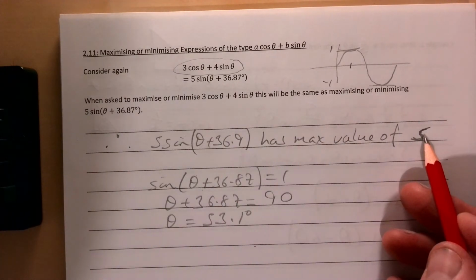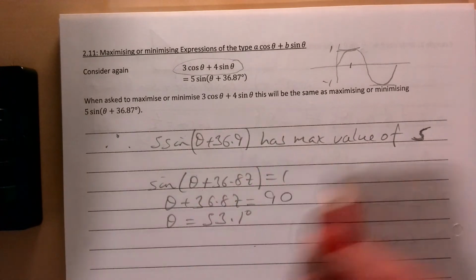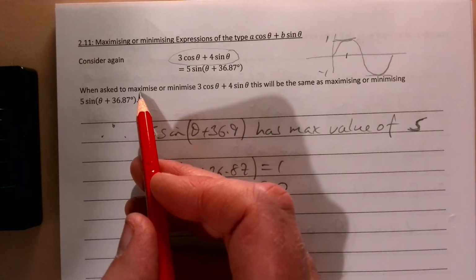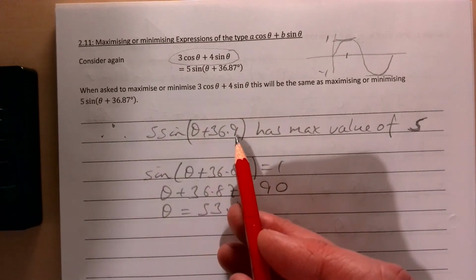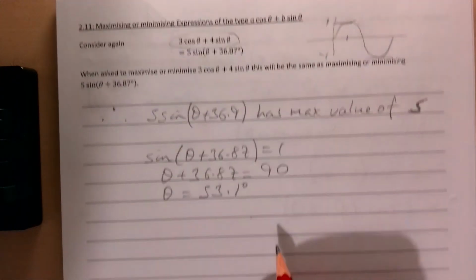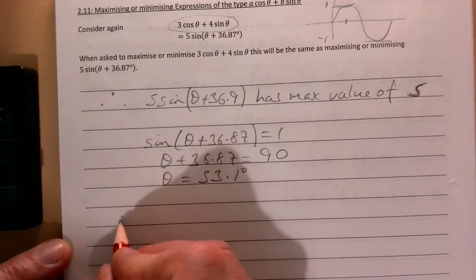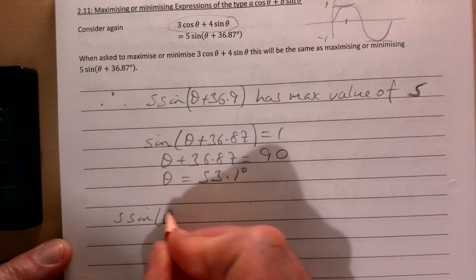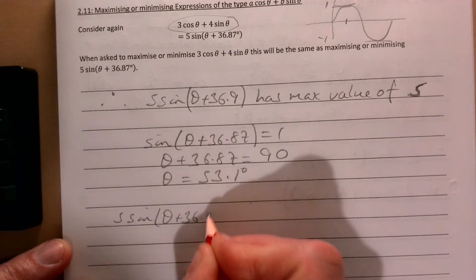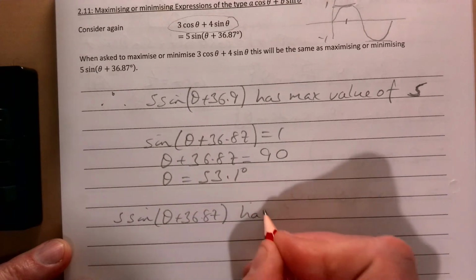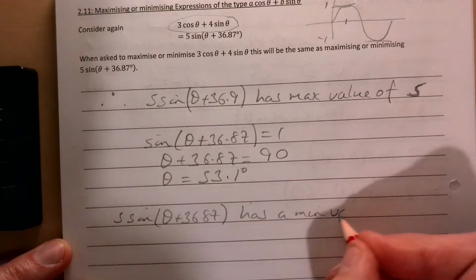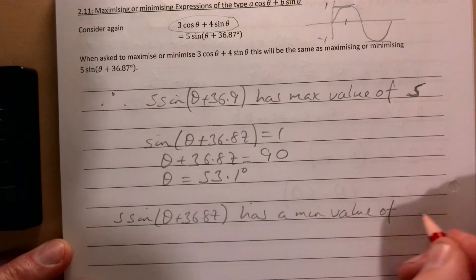So when does the maximum value happen? Whenever the sine angle is 90, so whenever theta is 53.1. So if you're asked to maximise this, the biggest value it can be is 5, and that happens whenever theta is 53.1. 5 sin(theta plus 36.87) then has a minimum value of -5.